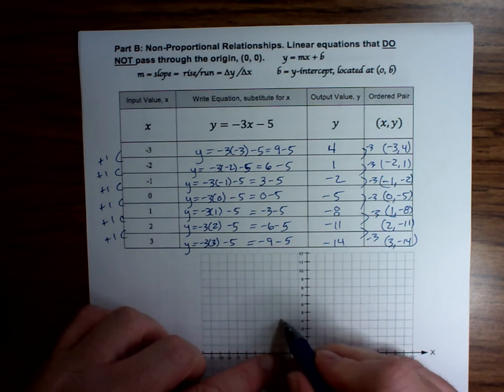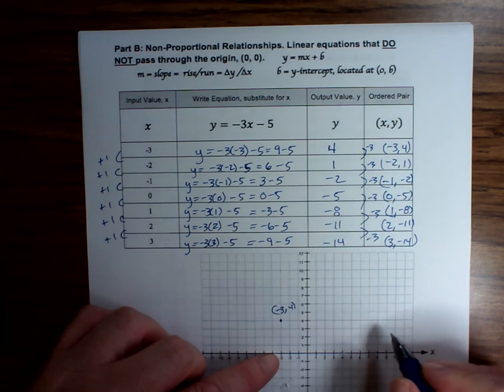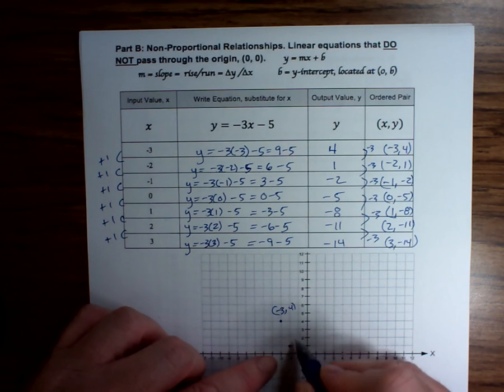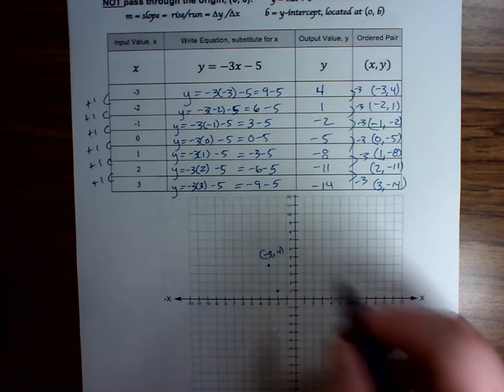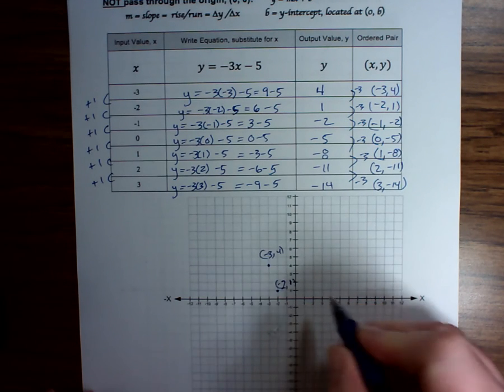Negative 3, positive 4. Negative 2, 1. Look how steep this is. It's negative 3, so it's very steep. Negative 2, 1.